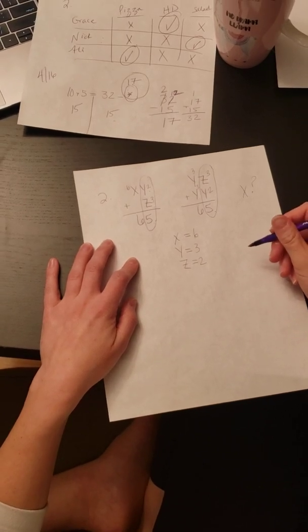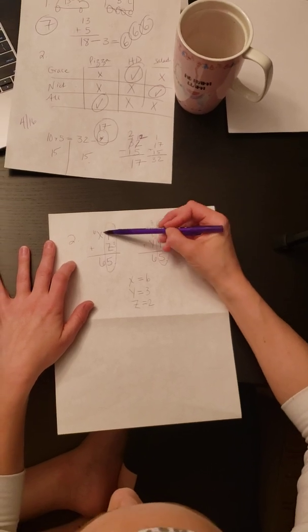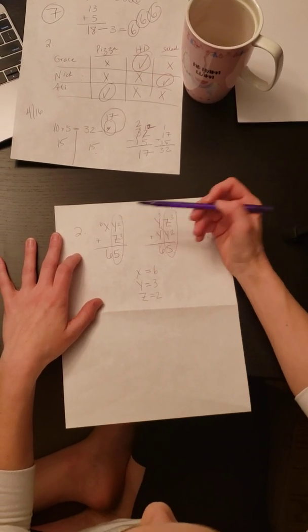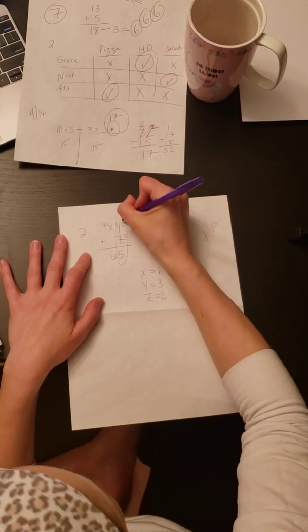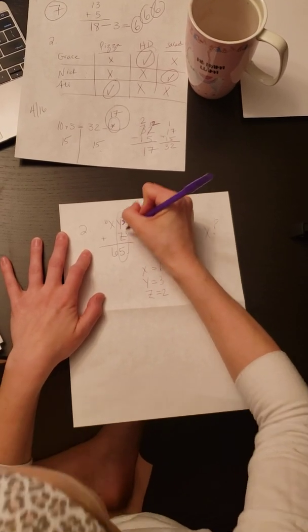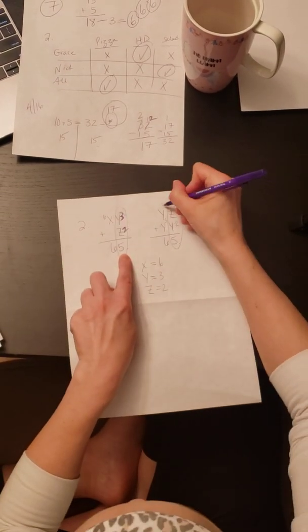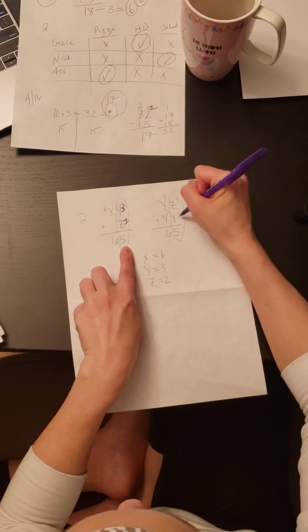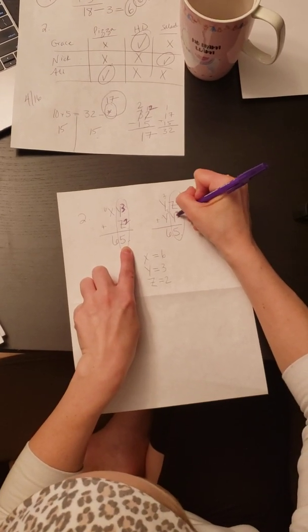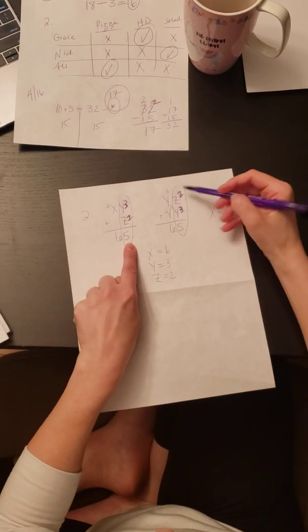I messed up. Wait a second, boys and girls. I think I made a mistake. X equals 6. We know that's going to be true. Y is going to be 3, sorry. And Z is going to be 2. 3 plus 2 is 5. But then in this problem, 3 plus 3 is going to be 6. So Y has to be 3. Z is going to be 2. And that still makes both of the problems true.